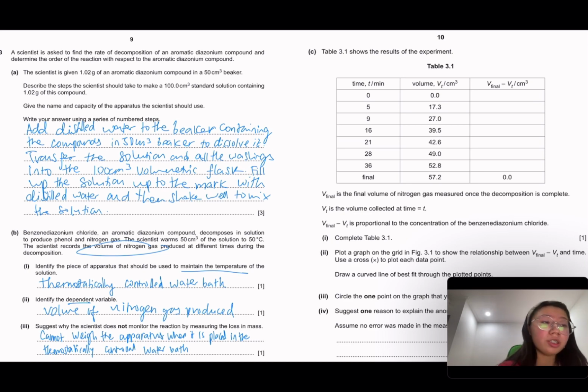So the volume of nitrogen gas produced would be your dependent variable. III. Suggests why the scientist does not monitor the reaction by measuring the loss in mass. Again, not sure how you would be able to do both concurrently, like place the apparatus in the thermostatically controlled water bath while also measuring the loss in mass. It's just not possible. You cannot weigh the apparatus when it is placed in the thermostatically controlled water bath. That's why you do not monitor it.